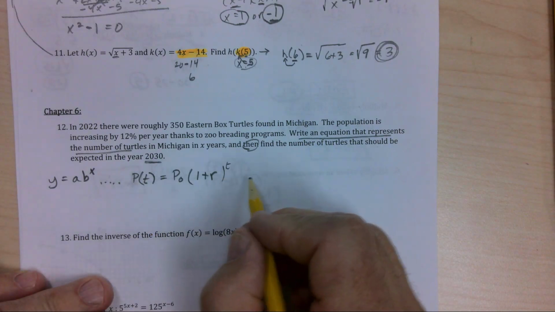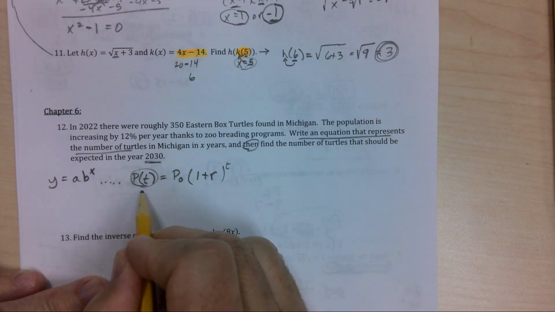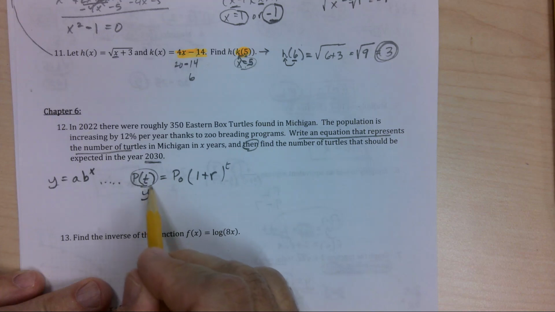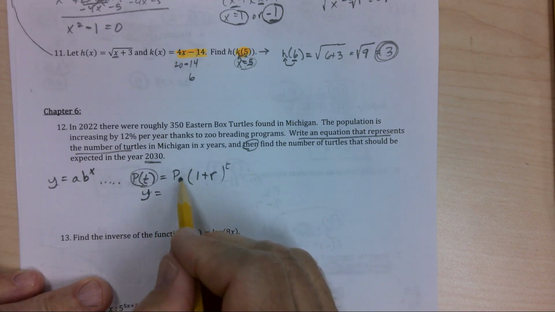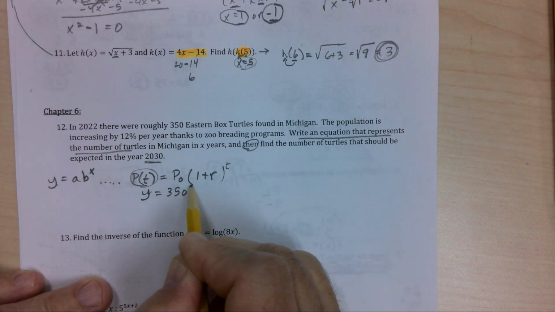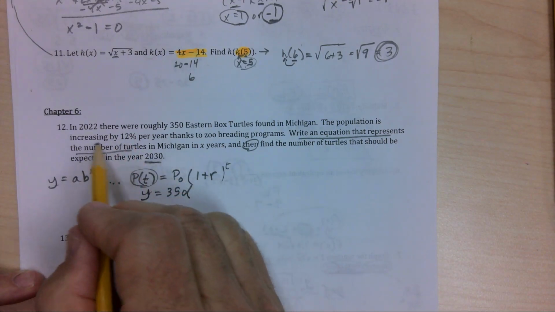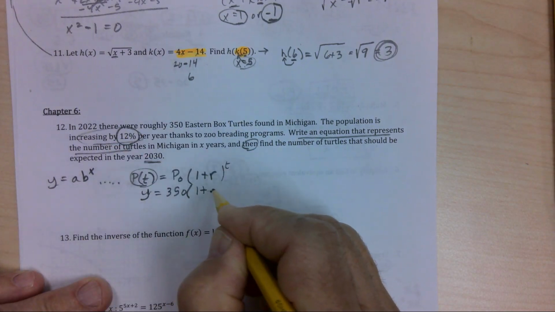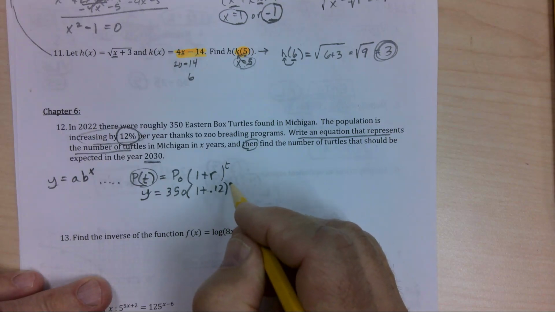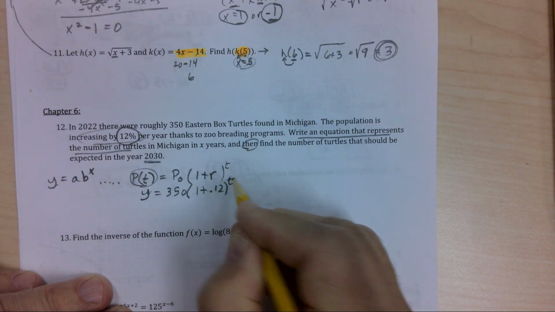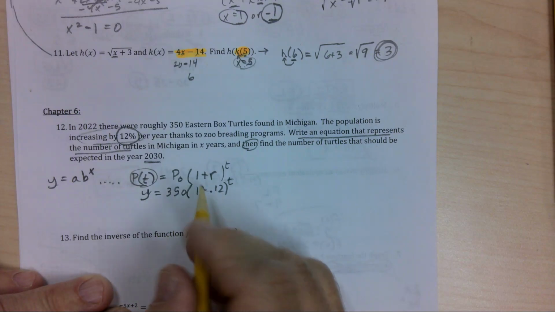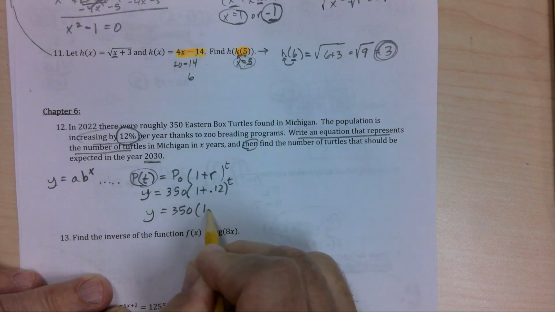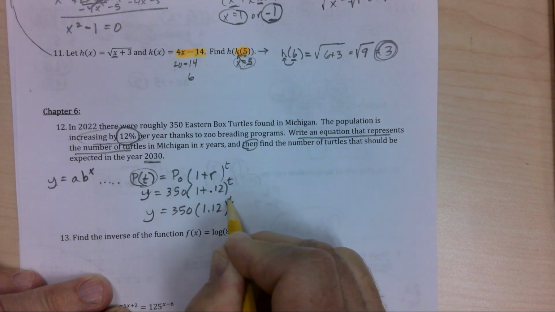So what we're going to get, remember this is y, so you could replace that with y. It's the same thing. So, or keep it, equals, the initial amount is 350. It's increasing by 12%, so it's going to be a 1 plus, we got to convert that to a decimal, 0.12 to the t power. And so we're going to clean this up a little bit. We get y equals 350, 1.12 to the t power.